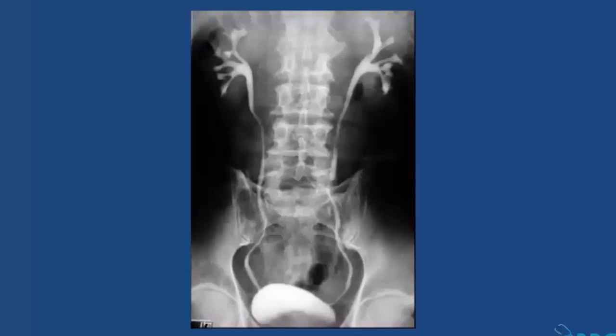They pass anterior to the iliac vessels, and then they run down into the pelvis before joining the bladder posteriorly in the trigone. So they're posterior to the urethral orifice, up and behind and to the left and to the right. So it's a posterior point of entrance.